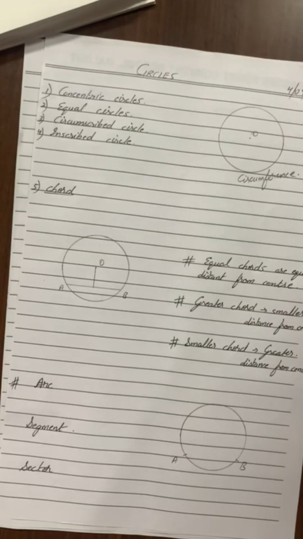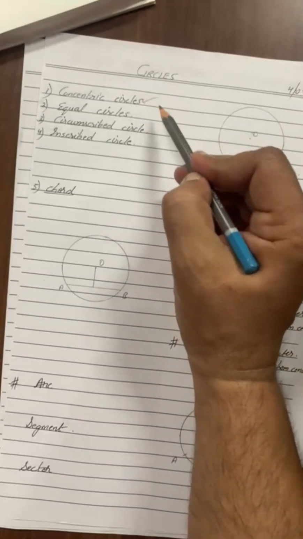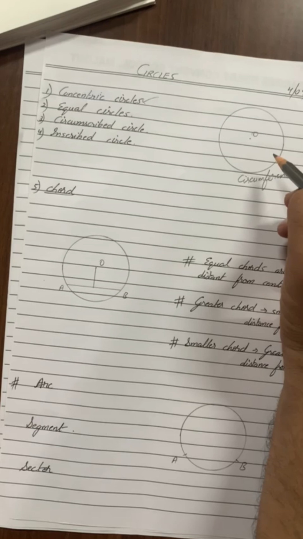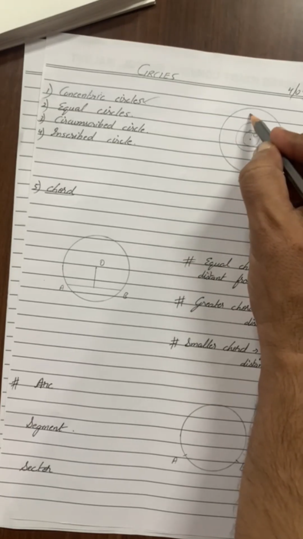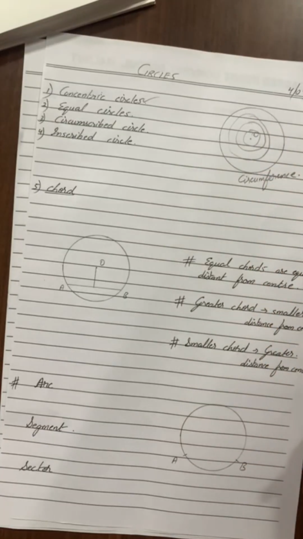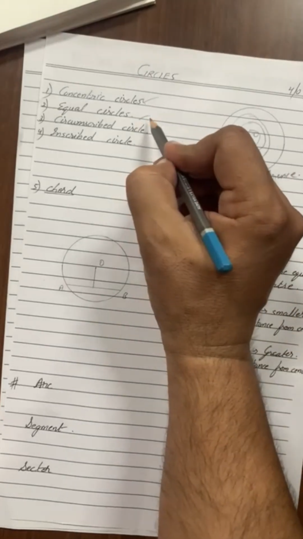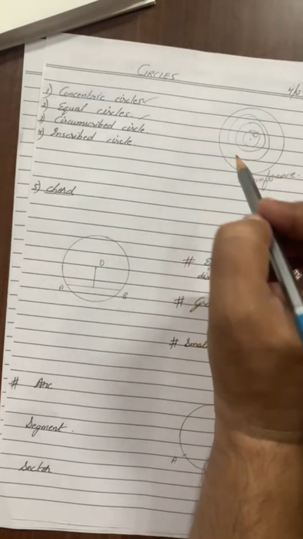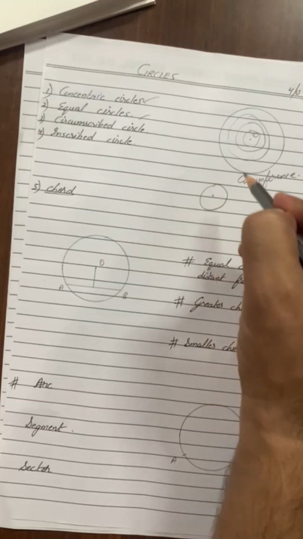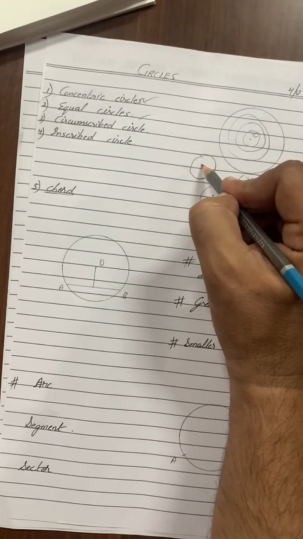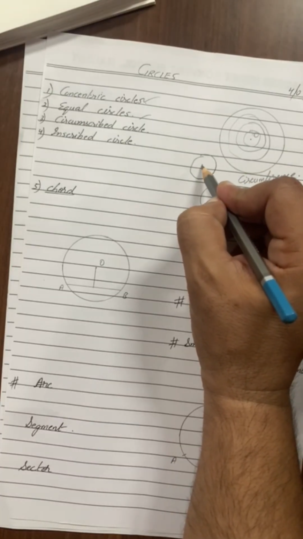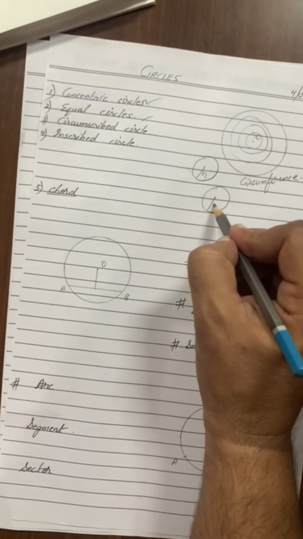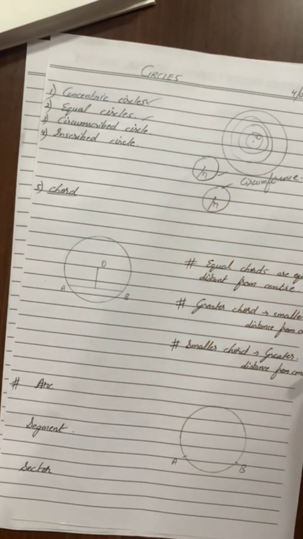Firstly, concentric circles. Concentric circles means circles with the same center. We call them concentric circles. Next one is equal circles. Two circles with the same radii. Singular is radius, plural is radii. Two circles with the same radii, we call them equal circles.